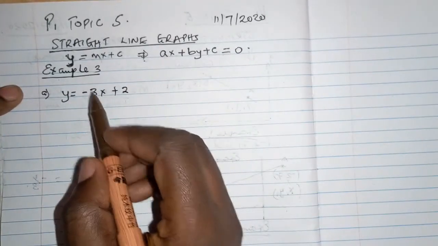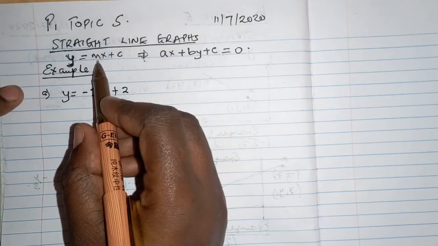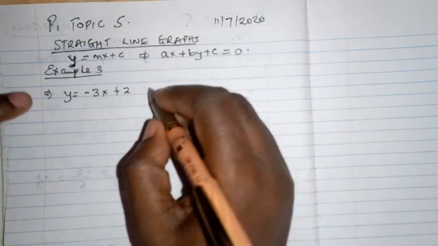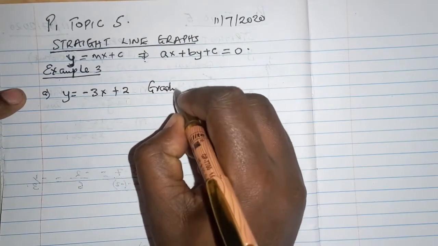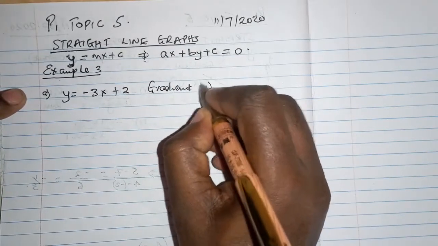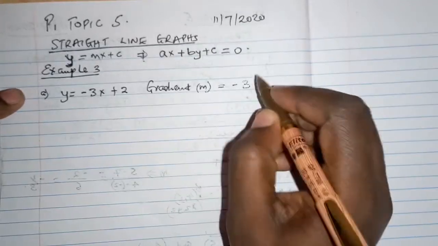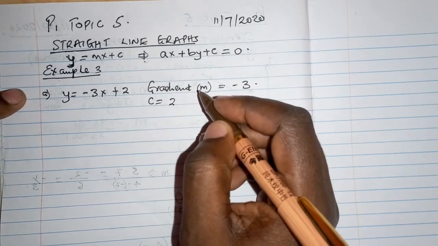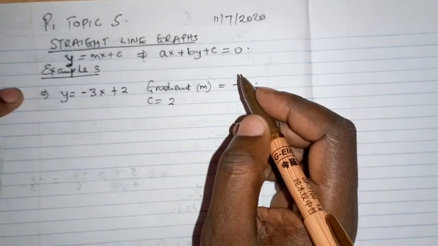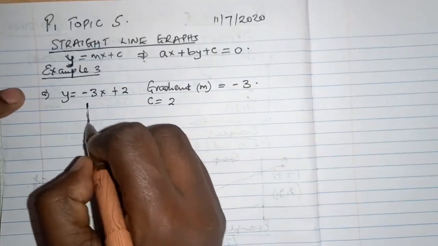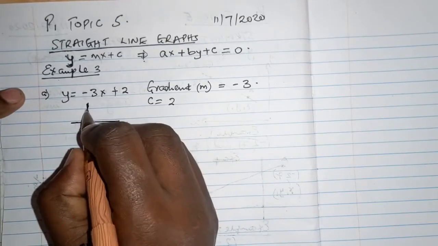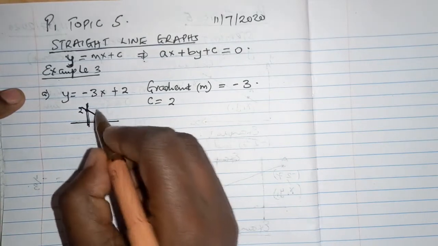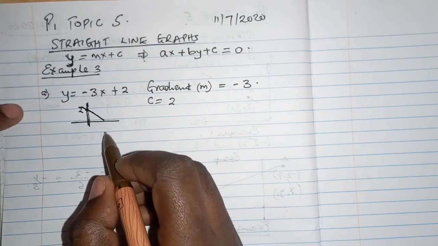This one is in the format y equals mx plus c, and you know m is the gradient and c is the y-intercept. So very fast, the gradient m is negative 3 and the y-intercept c is 2. The graph cuts the y-axis at this point 2, and the gradient is negative 3, so the line goes from top left to bottom right.